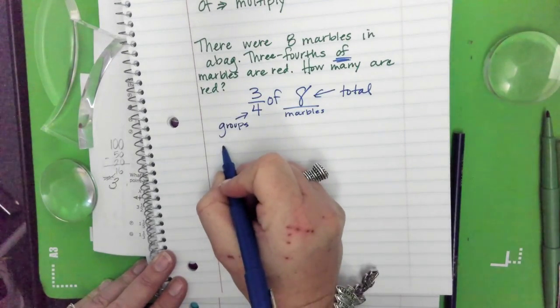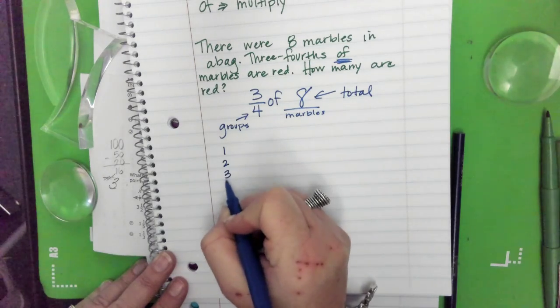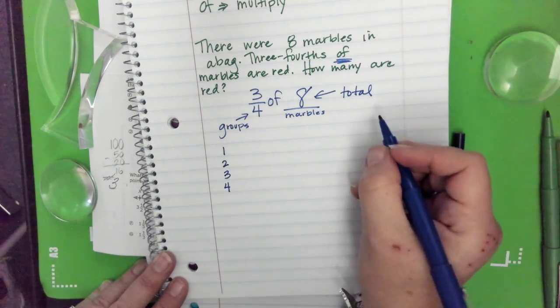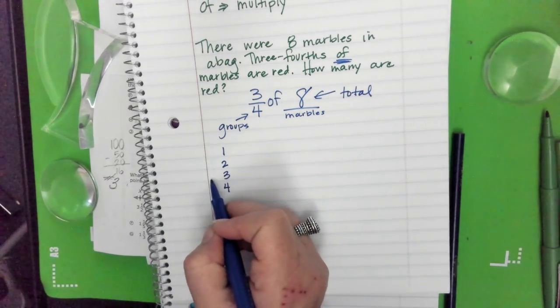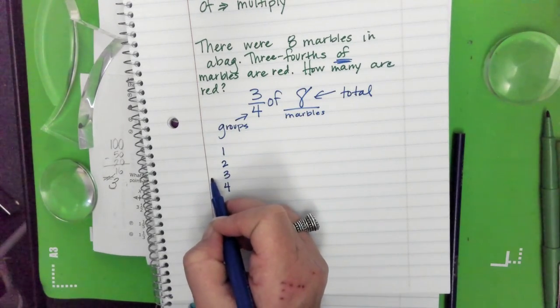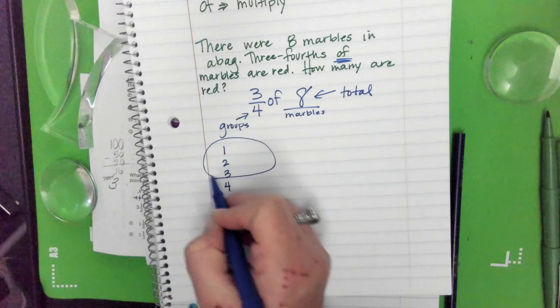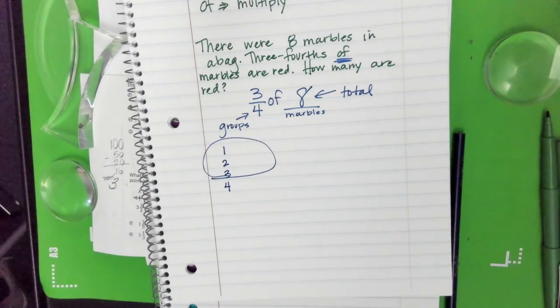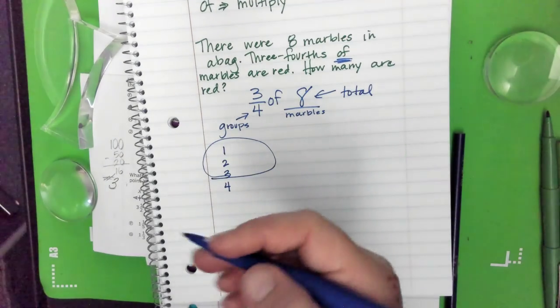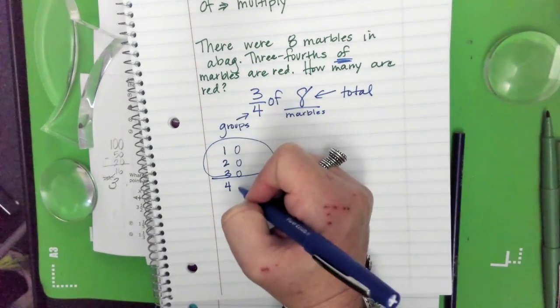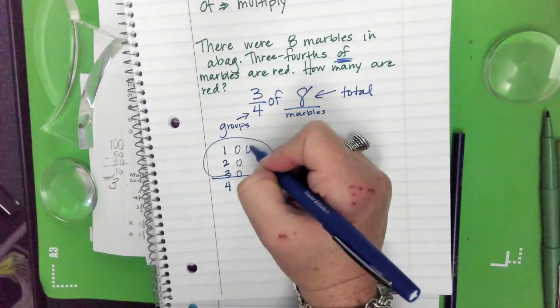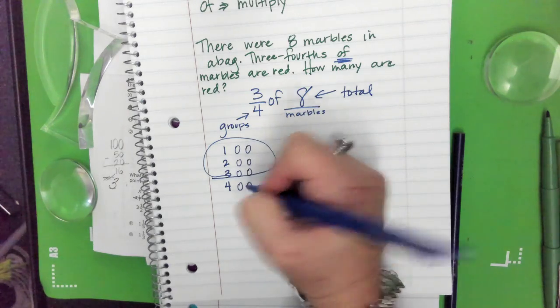So I'm going to take 4 groups: 1 group, 2 groups, 3 groups, 4 groups. I'm going to take my 4 groups because I'm eventually going to have to take 3 out of my 4 groups, correct? So I have to organize. I can only have 4 groups. So 1, 2, 3, 4 marbles. 5, 6, 7, 8 marbles.